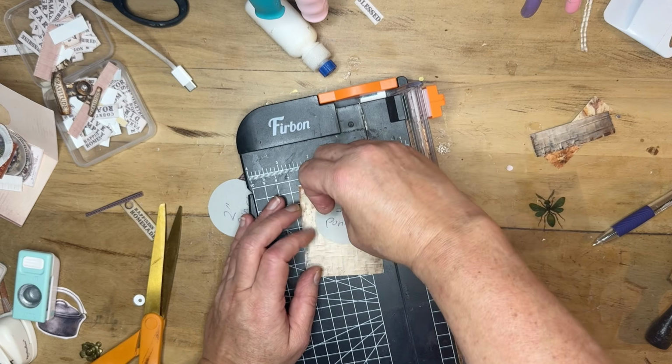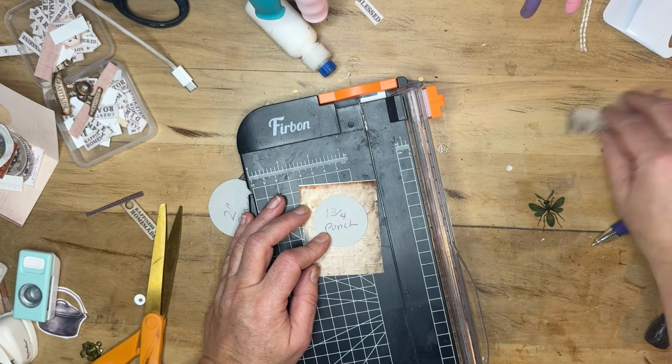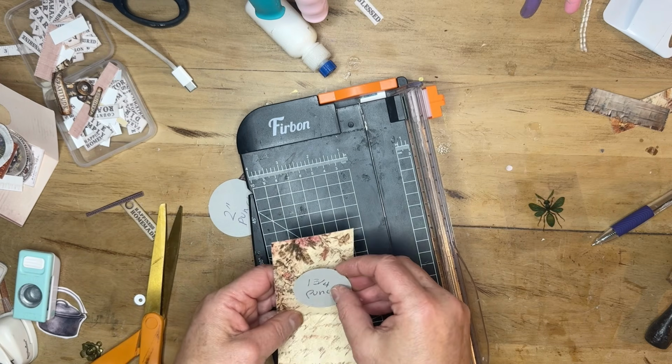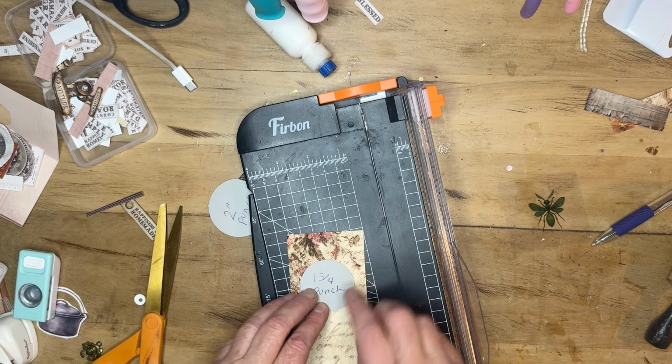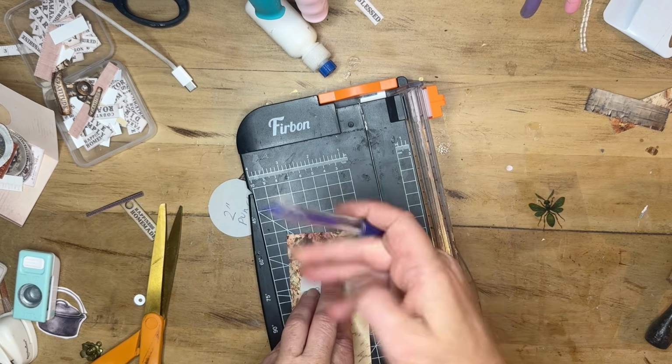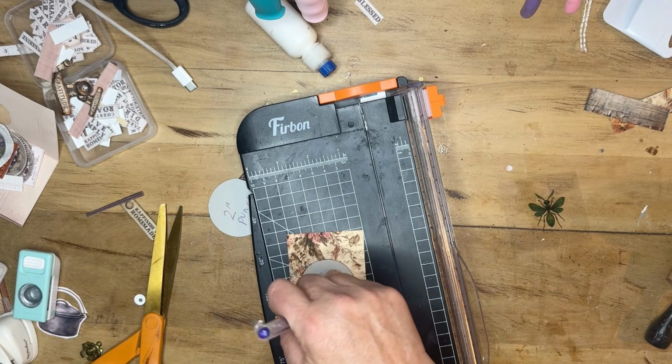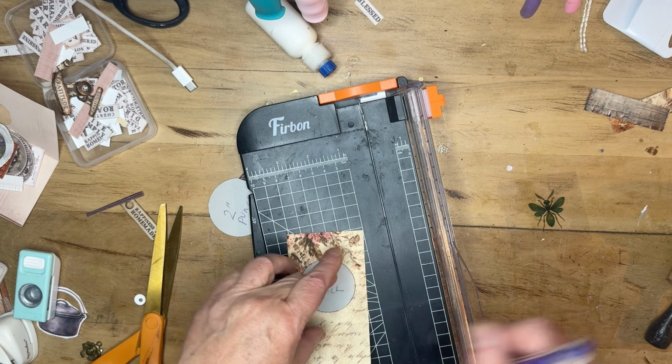More a little bit better of a size, the way a specimen card would be. So let's just make sure that I get my punch in the right place, right?